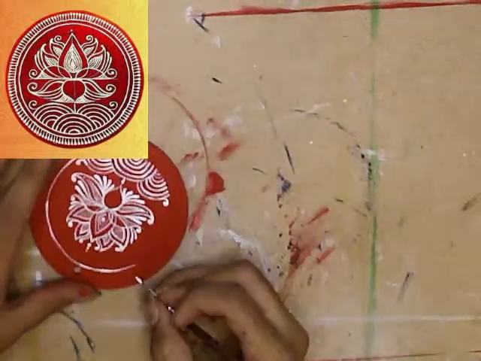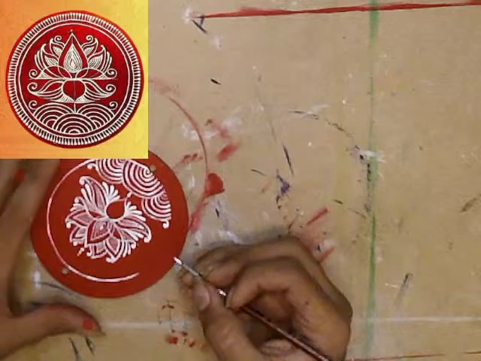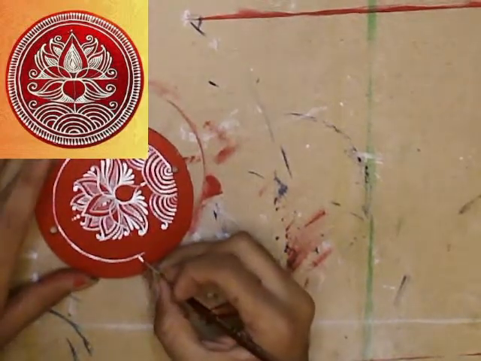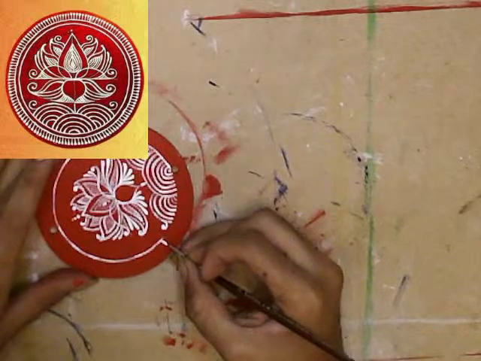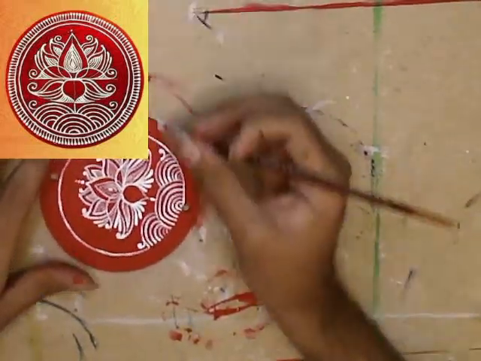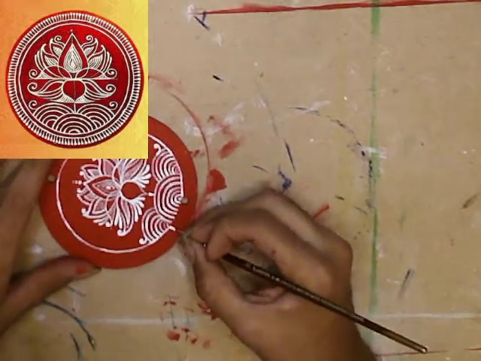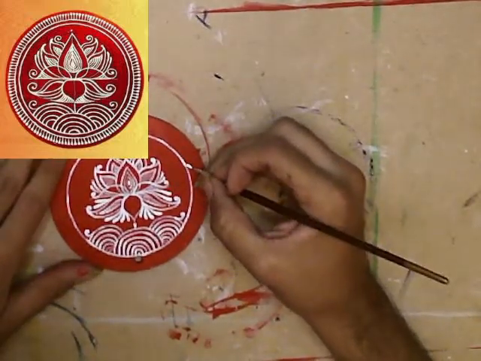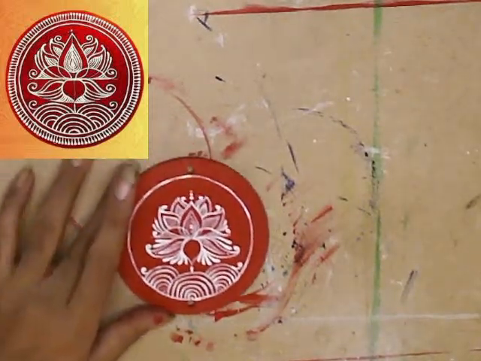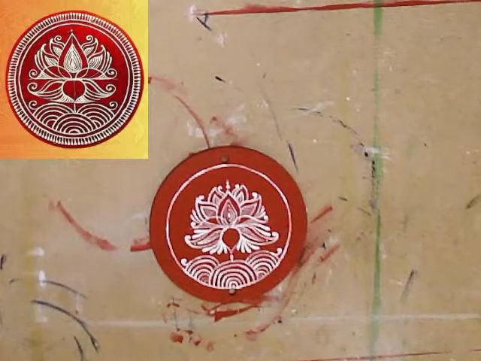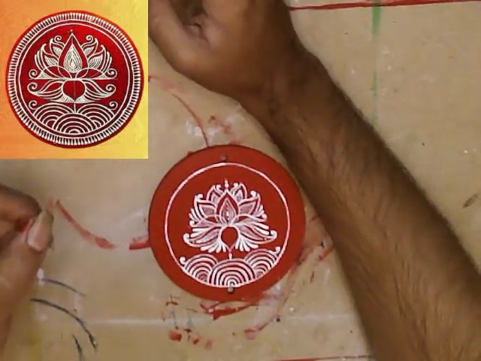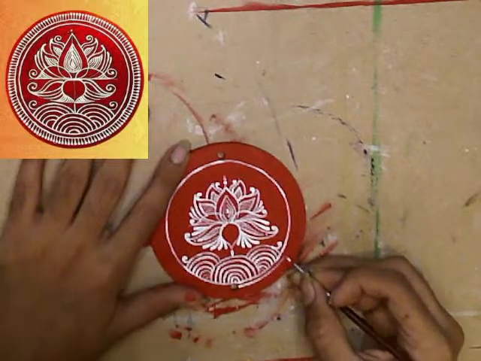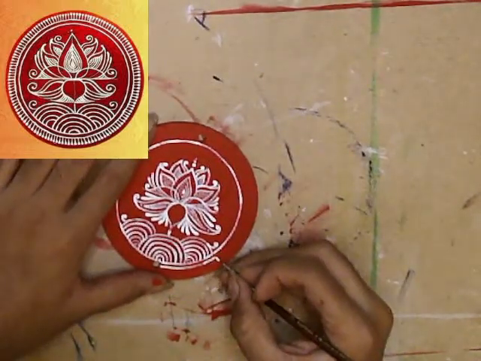This way. This is done. Now another line beside it.